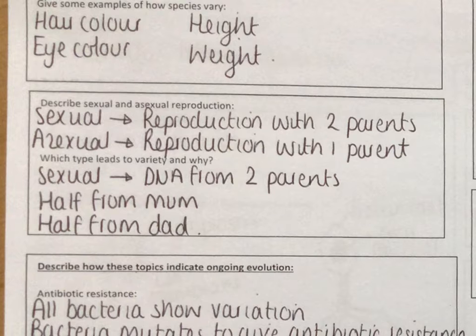Which type leads to variety and why? Sexual reproduction involves DNA from two parents, as we have said, so we get half our DNA from mum and half from dad, which leads to those differences. Not even all siblings look the same, because it all depends on what genes they inherit from their parents.